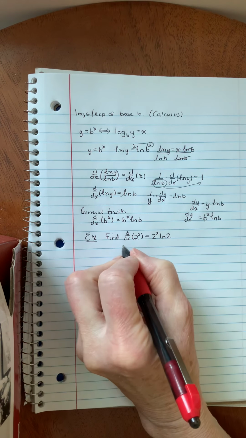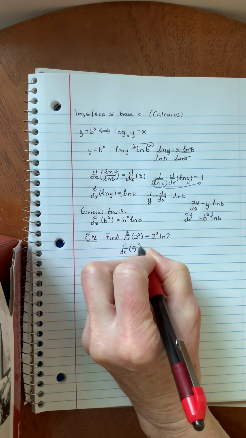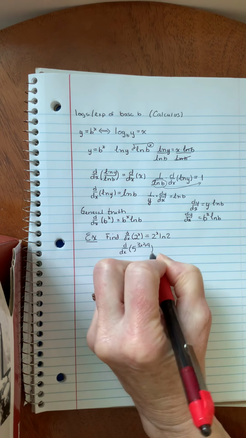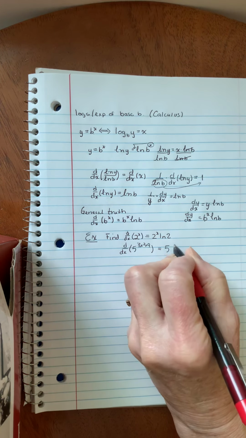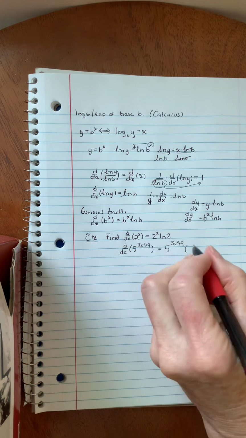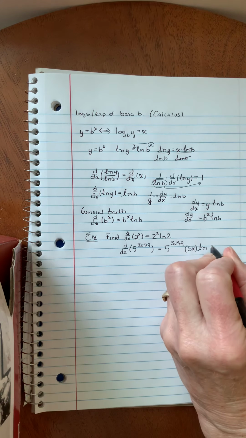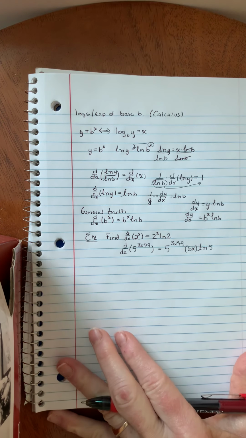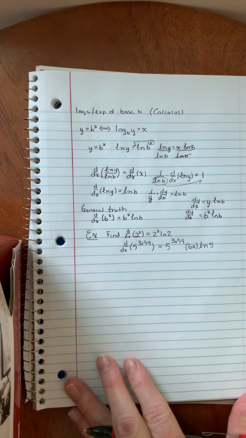Let's try one that's more complicated. Let's take d dx of 5 to the 3x squared plus 9. Well, that is an exponential, so its derivative is itself, 5 to the 3x squared plus 9, multiplied by the derivative of the exponent. We've still got to use the chain rule, but then this was not base e, so we throw this in, ln 5, and it's not really thrown in, it's part of the answer. So anytime you take the derivative of an exponential that is not base e, you have to multiply it by the log of the base.